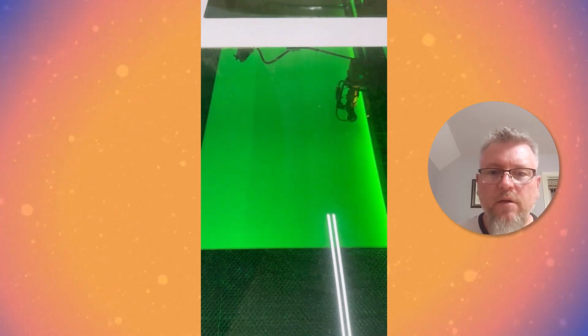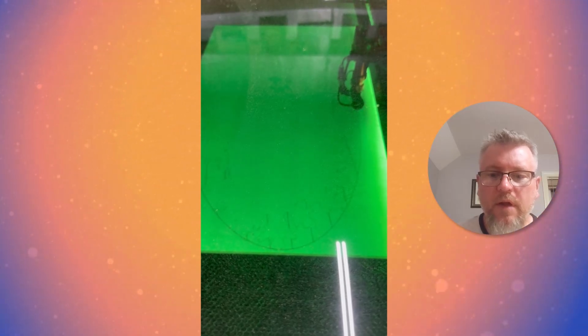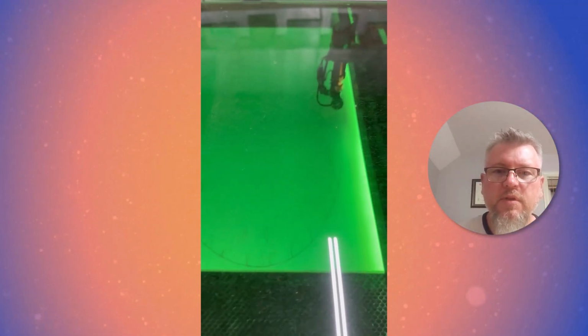And next up is cutting out our oval backer. Right now it's doing the score lines, and then it's going to move on to the outer periphery cut. Pretty simple stuff.